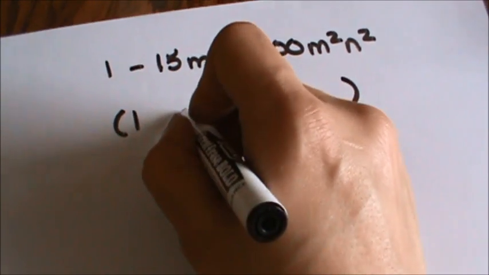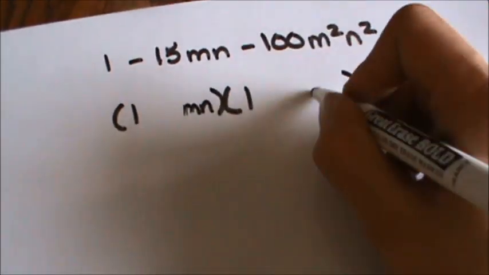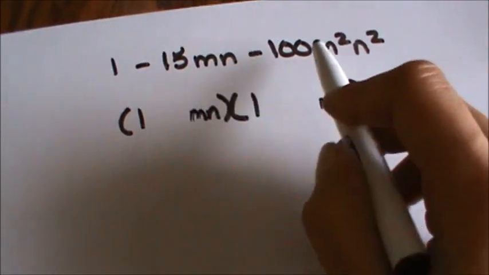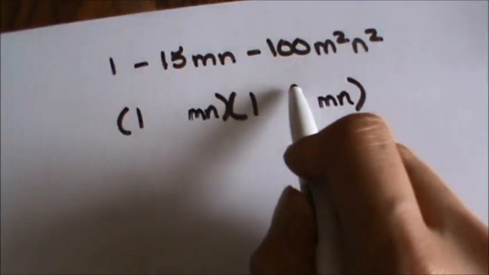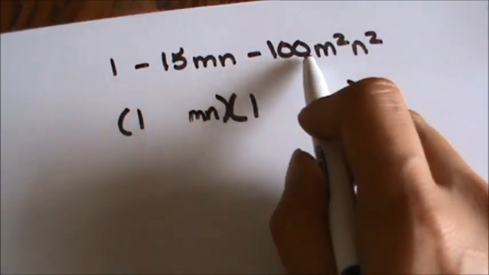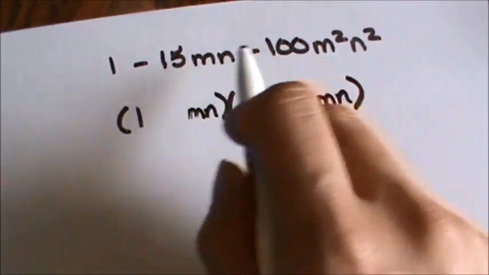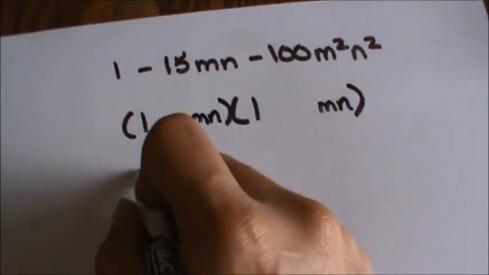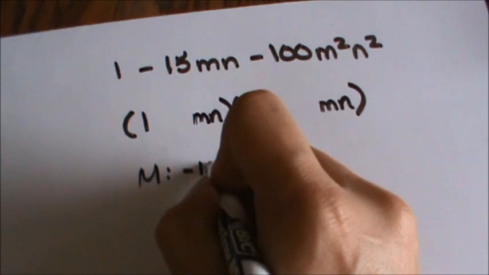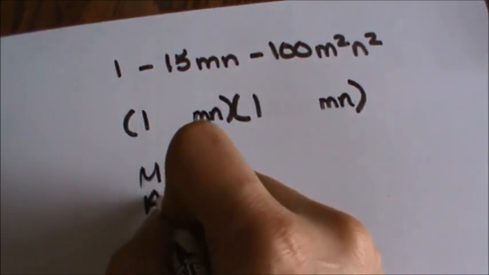And I know that both of them have to have an m and an n in order to get the m squared n squared. Now then there's going to be some numbers in front of these, and they're going to multiply to be negative 100. But because of my middle terms, my outer and inner terms, I know they have to add up to be 15. So let's consider which numbers we're looking for.